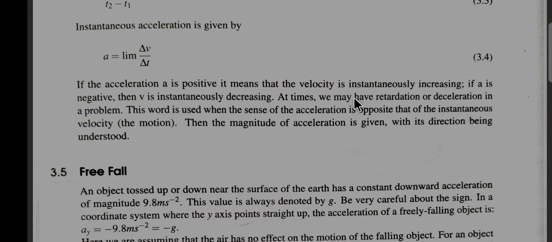At times we may have retardation or deceleration in a problem. The word is used when the sense of acceleration is opposite that of the instantaneous velocity, the motion. That is what I'm trying to explain and what I said previously. The magnitude of the acceleration is given with the direction being understood. That means acceleration is a vector quantity, since they mentioned the magnitude, and the direction is understood.